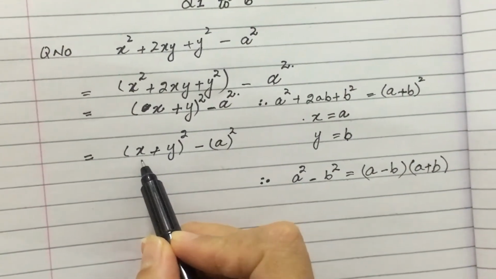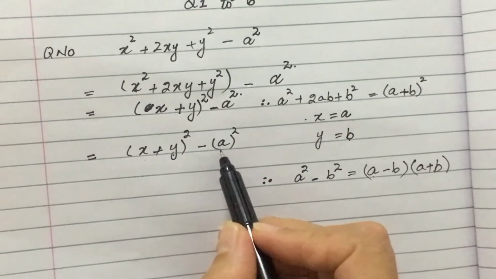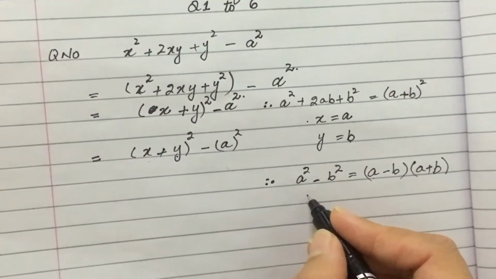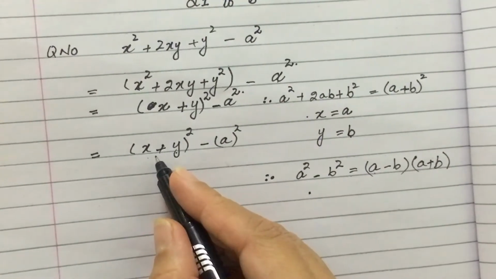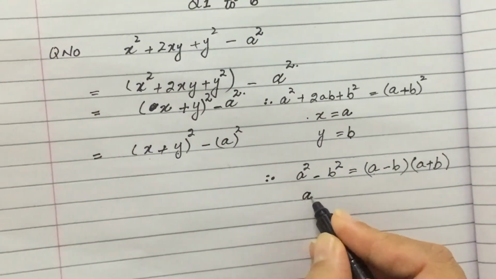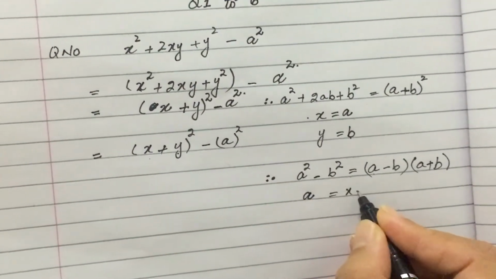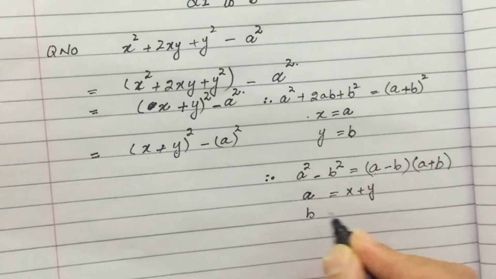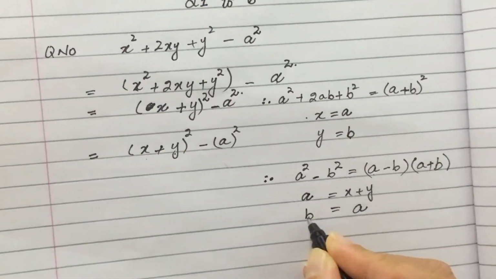Now here the first term is a and the second term is b. So from this I can know that a is equal to x plus y and b is equal to a.